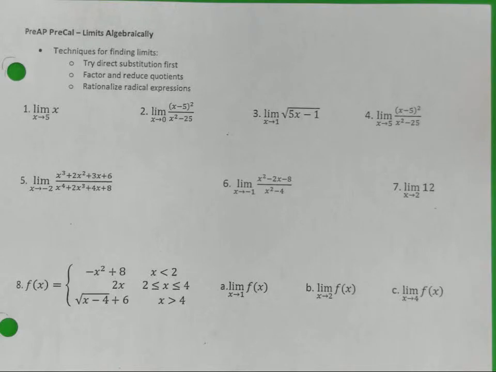The second is factor. Try factoring and canceling things out. Third, rationalize the radical. Now, we've always done rationalize the denominator, but sometimes you are forced to rationalize the numerator, but that's only in these type of problems. So be open to rationalizing the numerator or the denominator on these. And the fourth thing that's not up there, sometimes you have to find a common denominator.